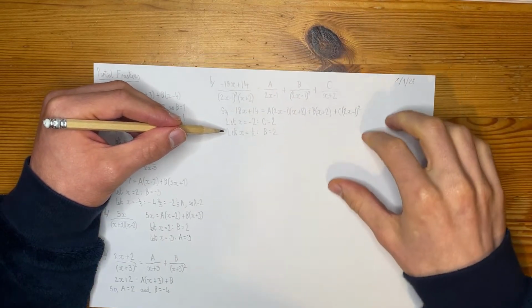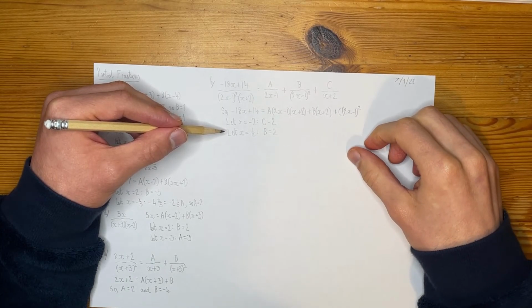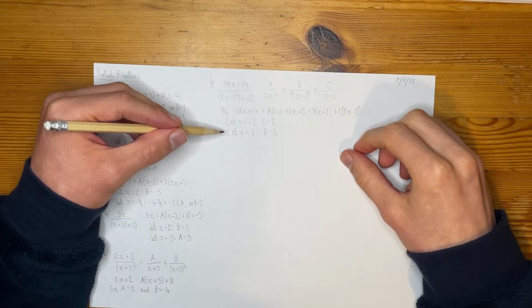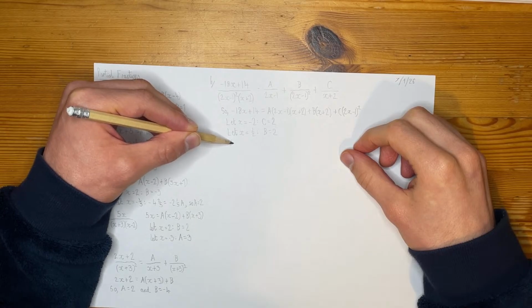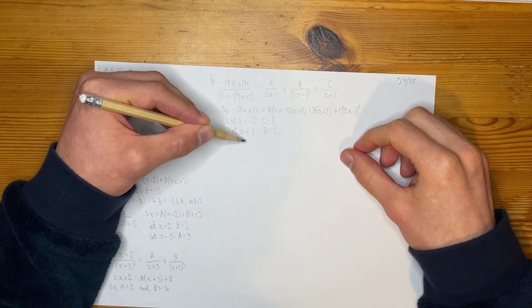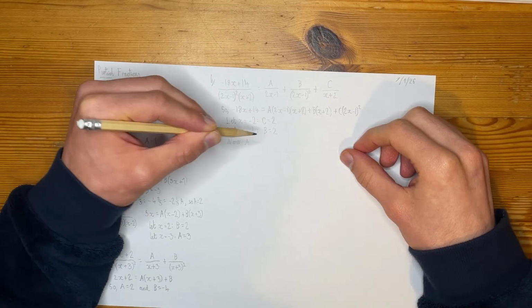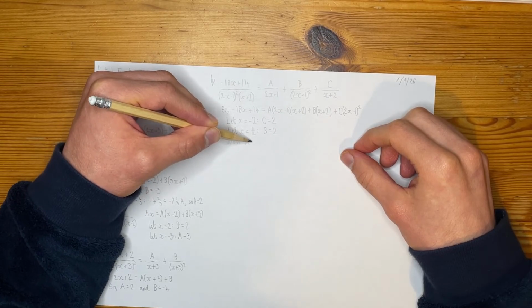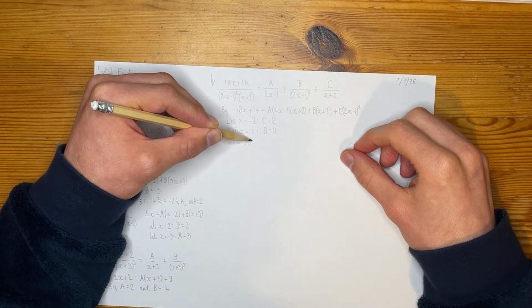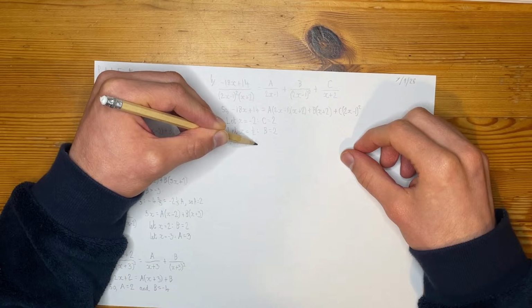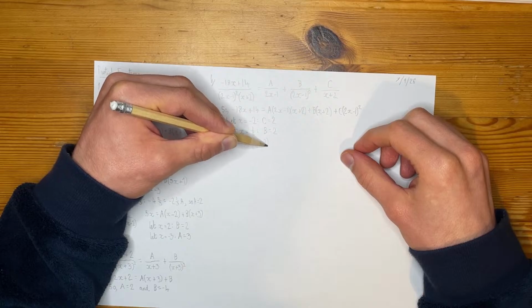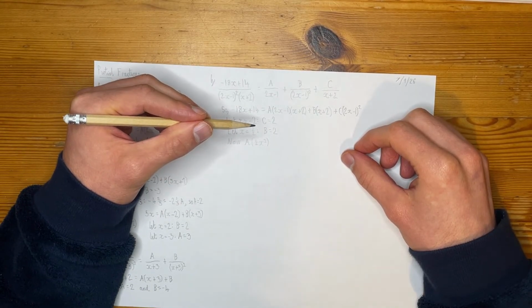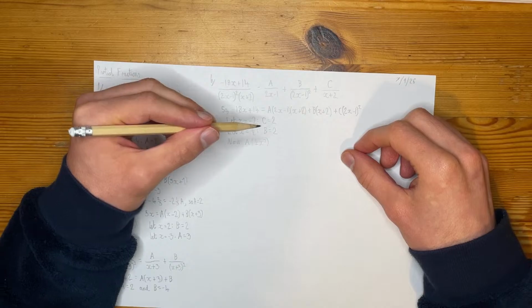Well, if I expand this out, I'm going to get a times 2x squared plus c times 4x squared, but I already know that c is 2, so it'll be 8x squared.